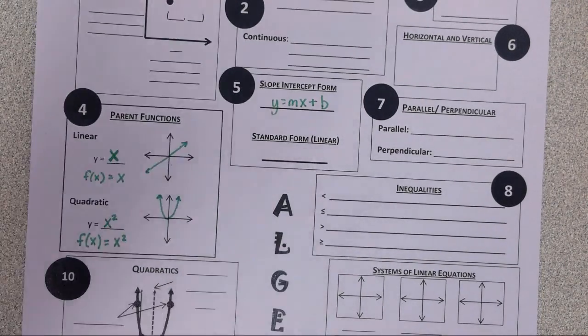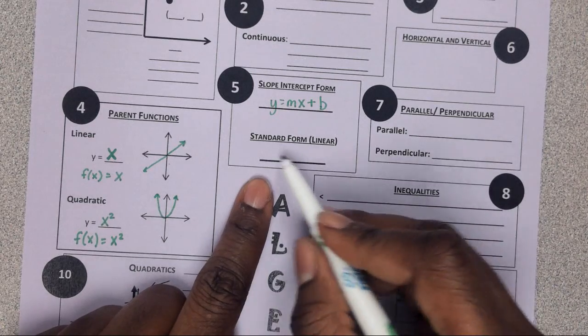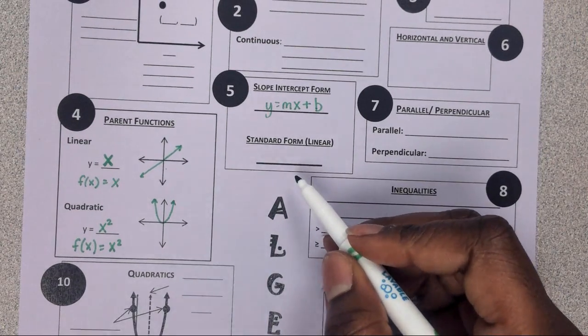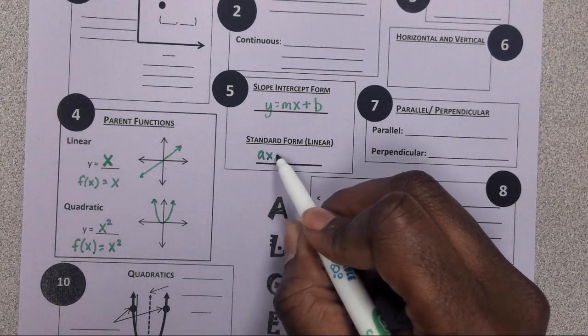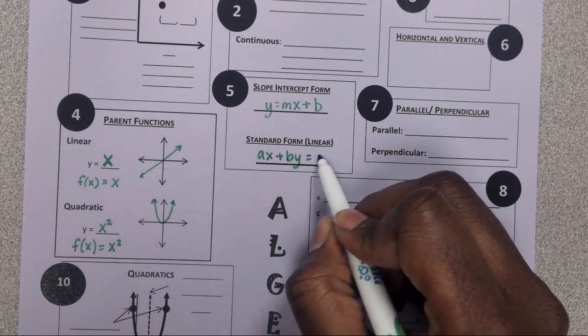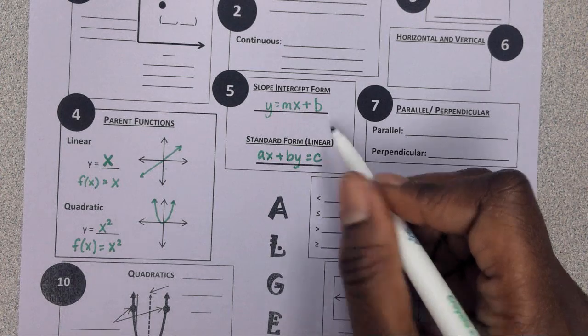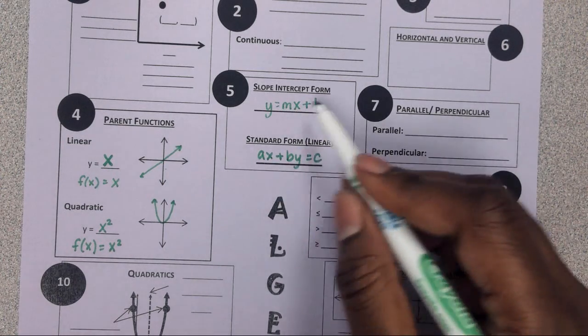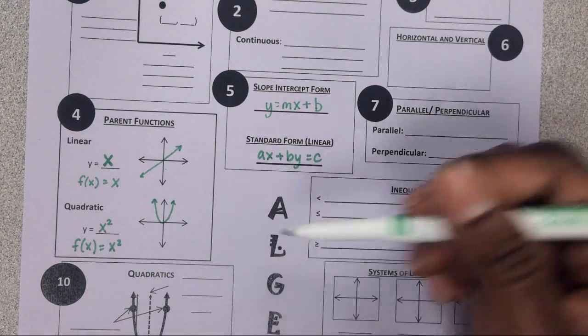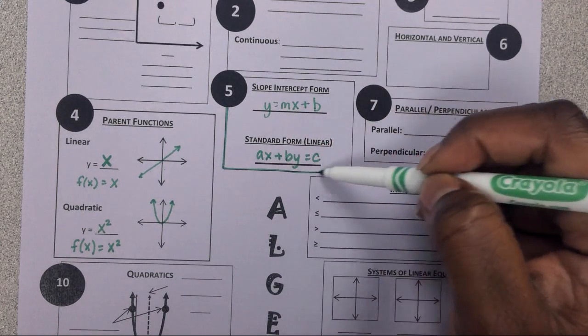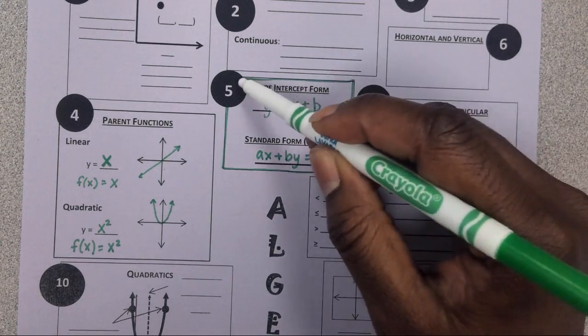And standard form. Anybody at this back table? Excuse me, back here at this back table. What's standard form? Remember, these forms are in the STAR booklet. They're on the formula chart, just in case you forget. This is given to you in the STAR booklet, so don't forget.